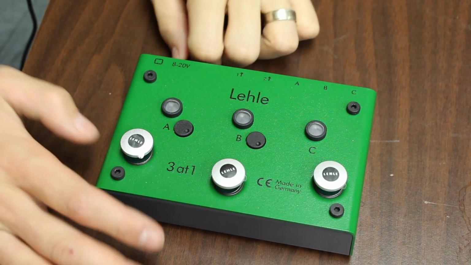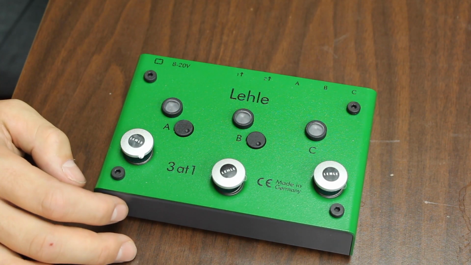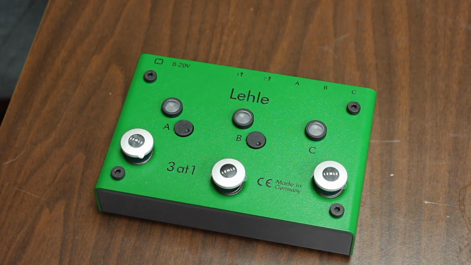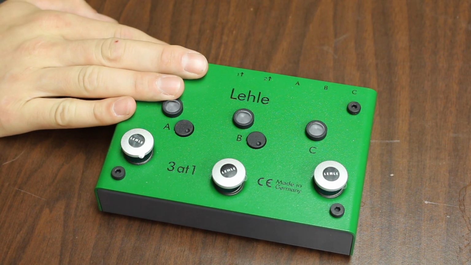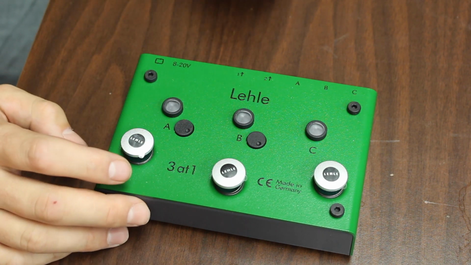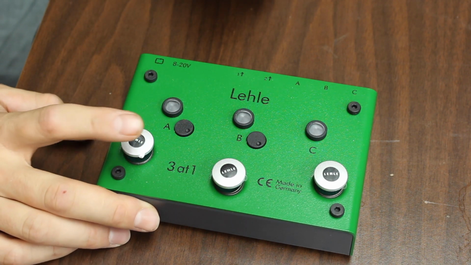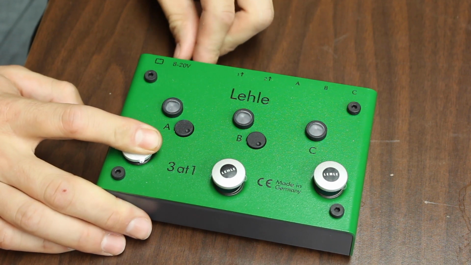Okay, so we want to set the MIDI channel. As we said earlier when defining this rack, this is set to MIDI channel 2. So here's how you do that. You unplug the power, and before you power it on, you're going to hold down this left foot switch.